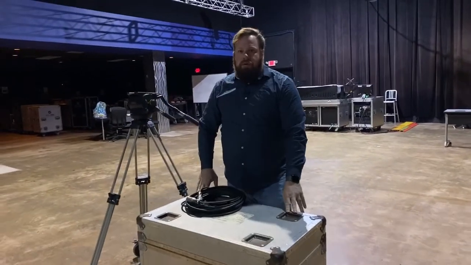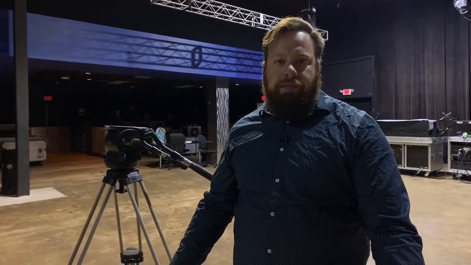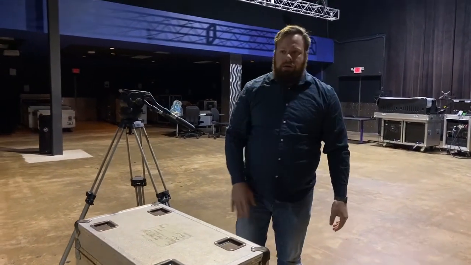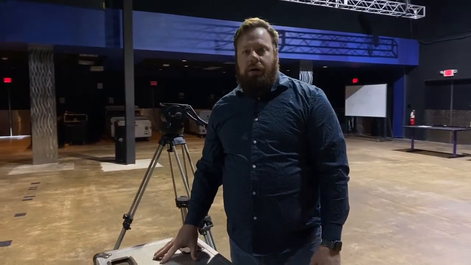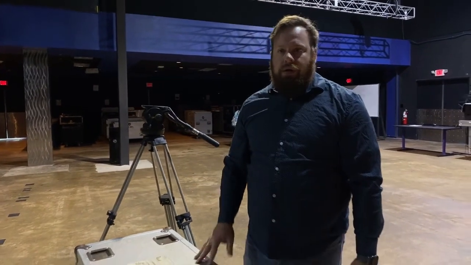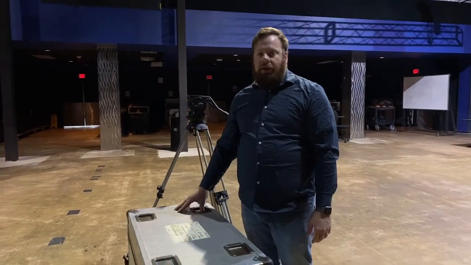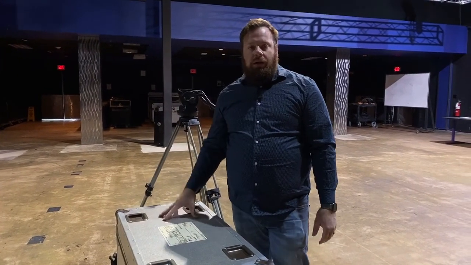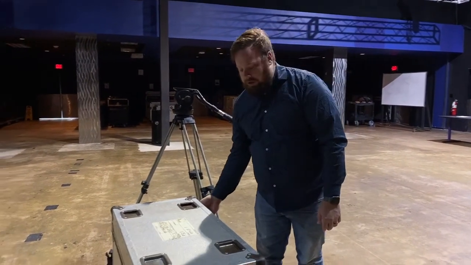And truth be told, depending on where you're working, cameras could come in either a case or a road case like this. So it all depends on where you're working. It is not uncommon to have these on a truck to roll out, to keep them safe. Obviously the cameras are thousands of dollars, so we want to make sure that we keep our equipment safe, clean, and healthy.